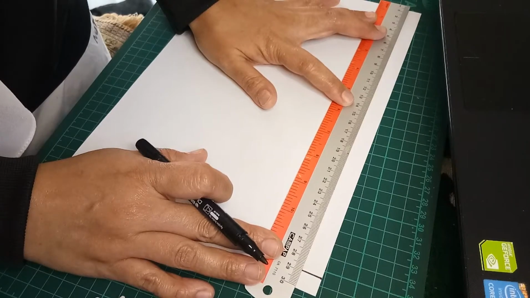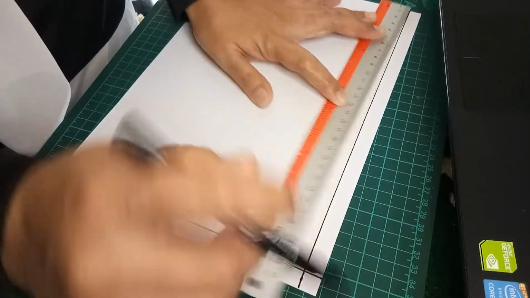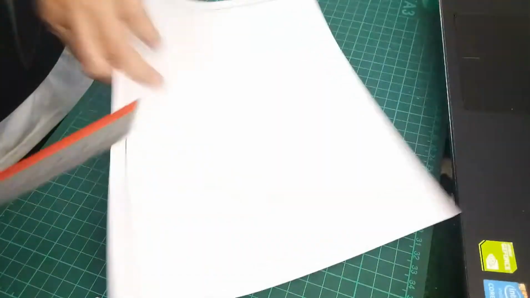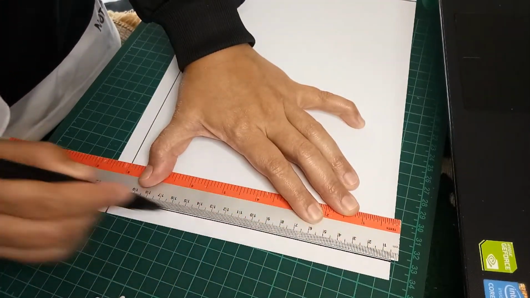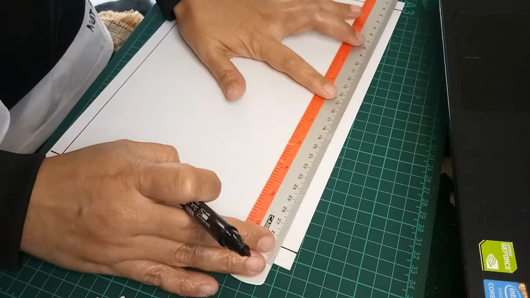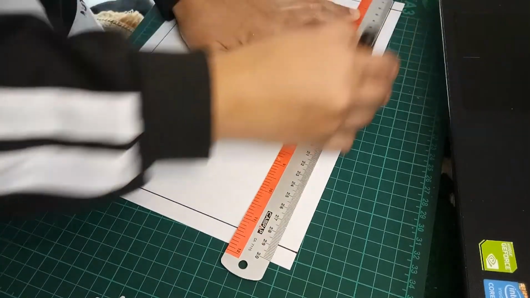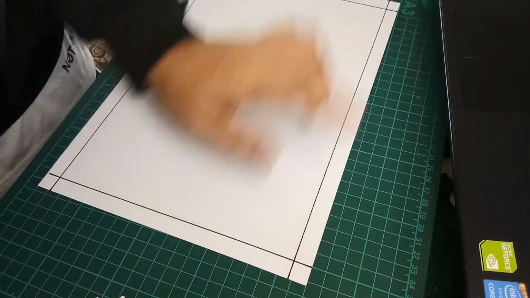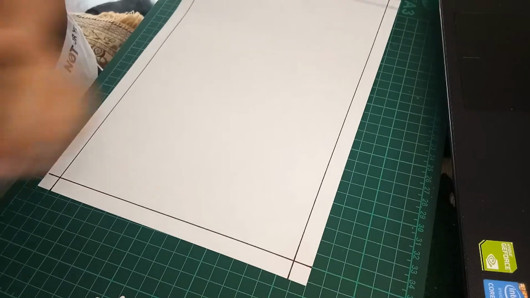Here also I'm going to do my art frame, and on this side I'm going to turn my paper, and this one also. Once you are done with this art frame, please write the day, the date and the topic.